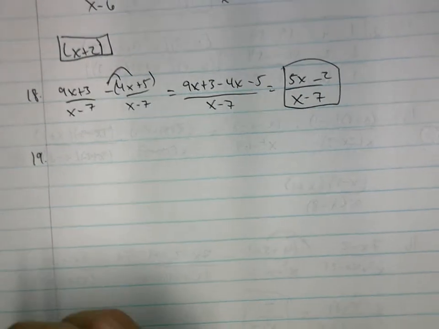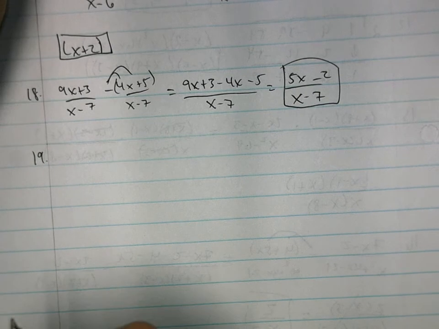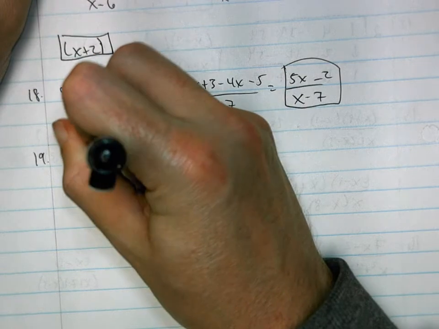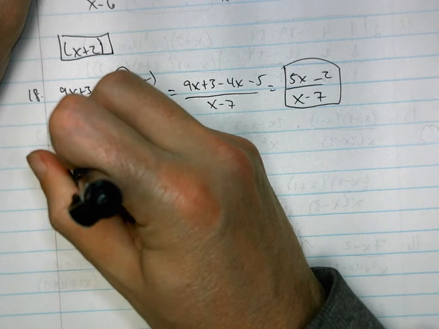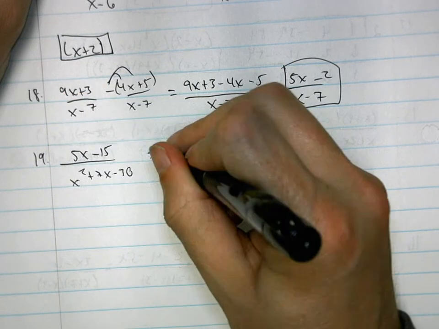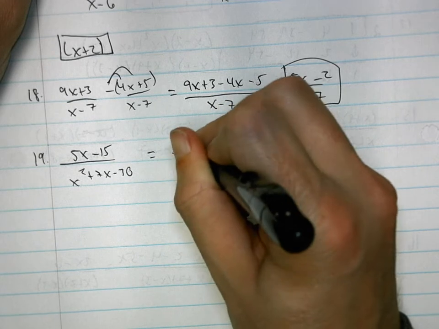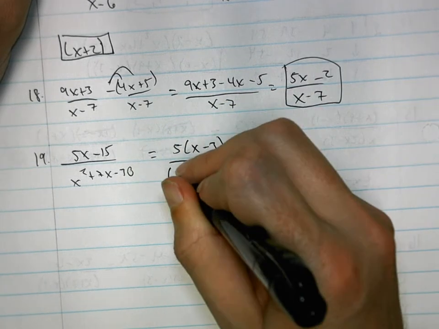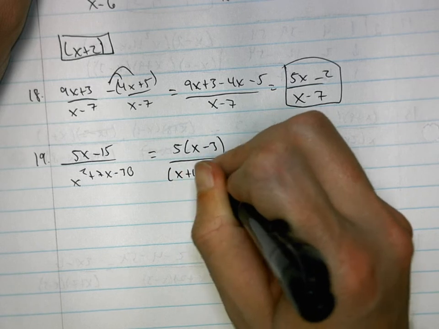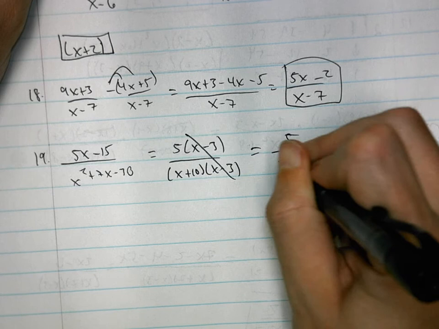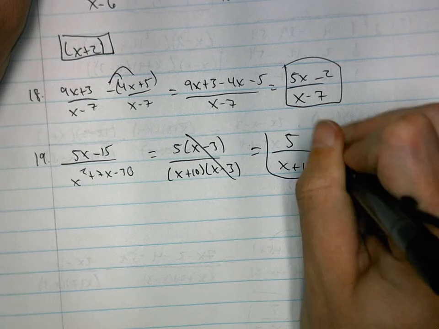For 19, if you take a look, they have like terms already. So it's 5x minus 15 over x squared plus 7x minus 30. Factor the top: factor out a 5, we get 5 times x minus 3. Factor the bottom, we get x plus 10, x minus 3. The x minus 3 is reduced. Final answer is 5 over x plus 10. 20.